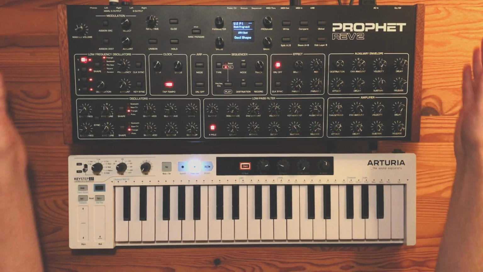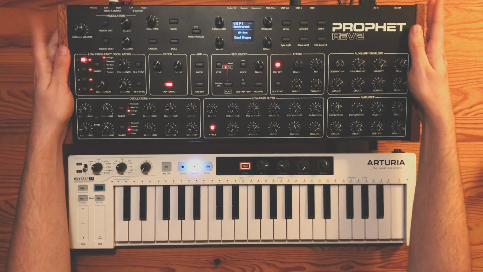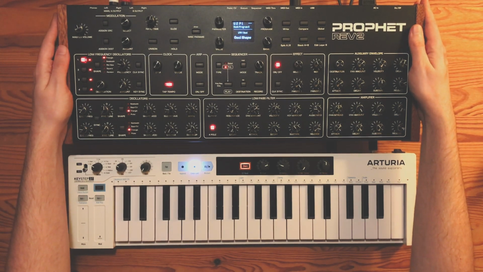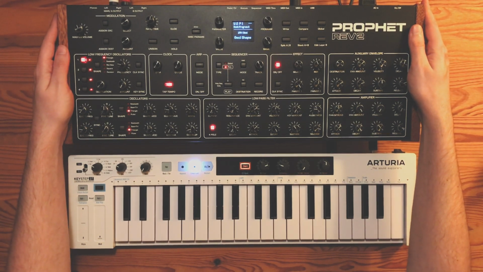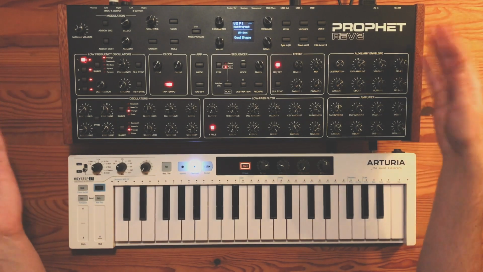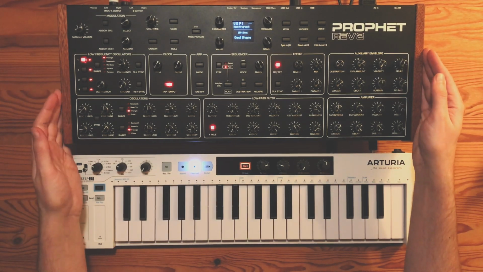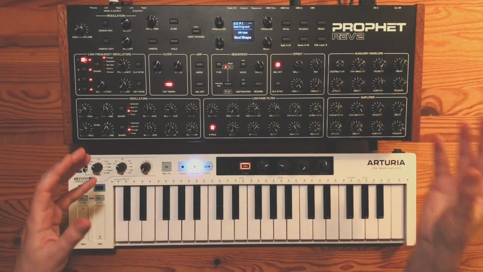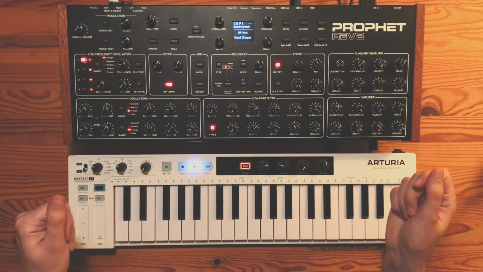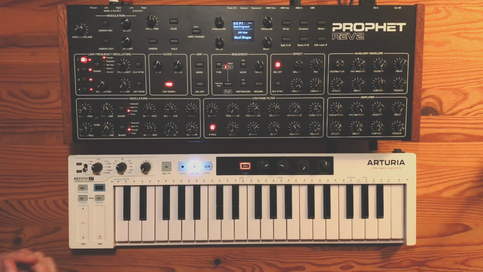First, some notes. This is the 16 voice version of the Prophet Rev2. For this specific patch, I don't think it's going to be a huge difference whether you have the 8 voice version or the 16 voice version. Although with the long releases on these notes, you might run into some voice stealing when you play a lot of notes at the same time.